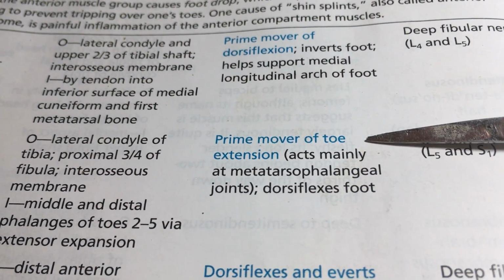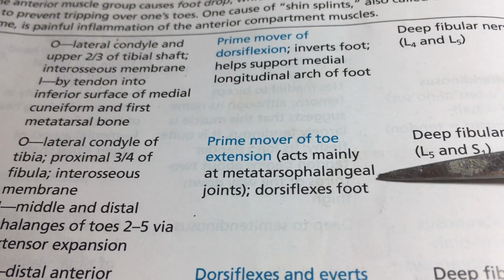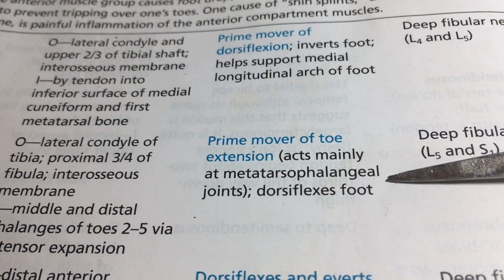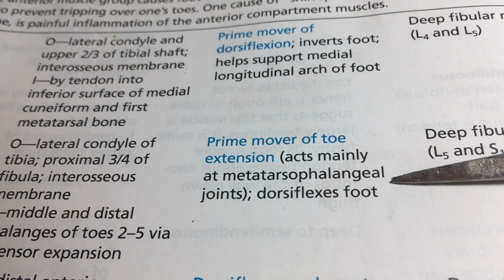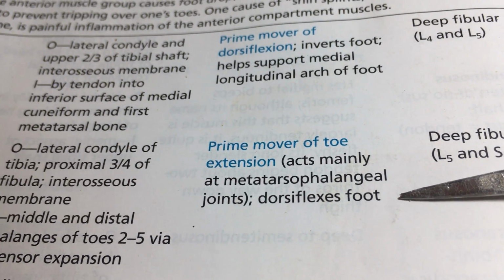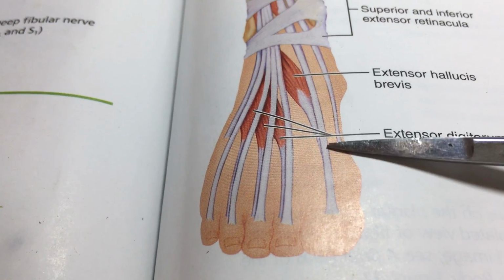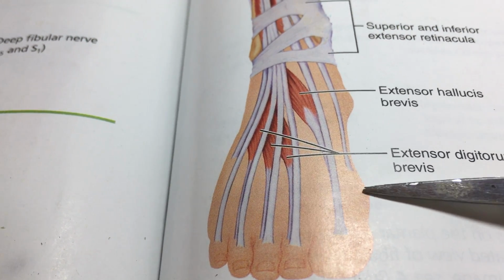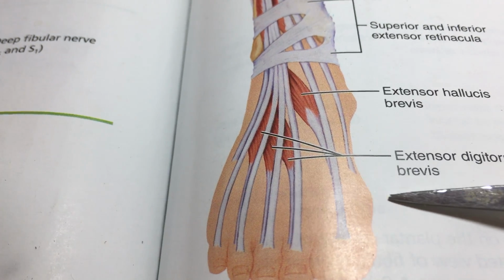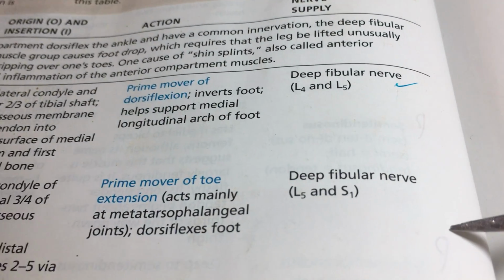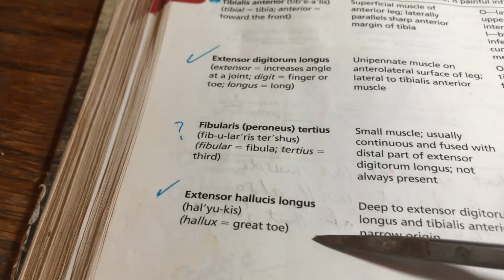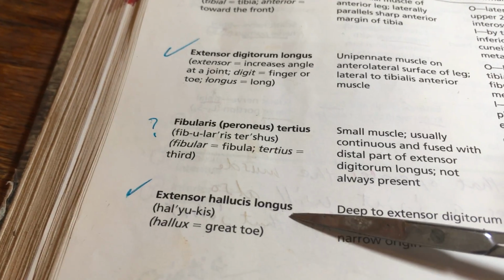Okay, let's take a look here. We have the prime mover of toe extension, acts mainly at the metatarsophalangeal joint, a dorsiflexor of the foot. Remember, that's right here. That's this set of knuckles or joints right at that level. Okay, deep fibular nerve. Then we have the extensor hallucis longus.